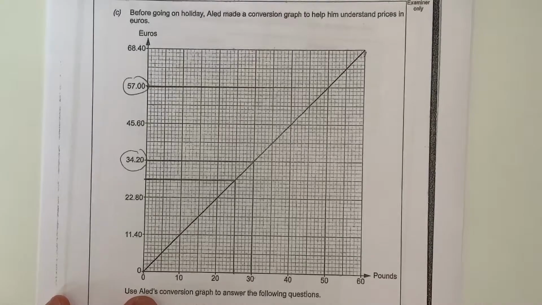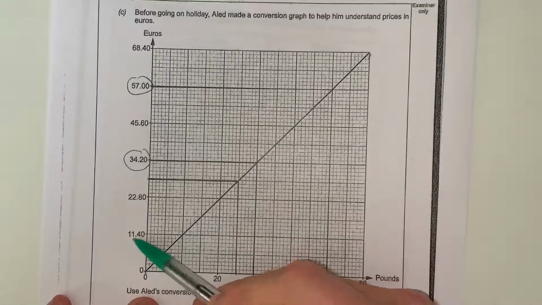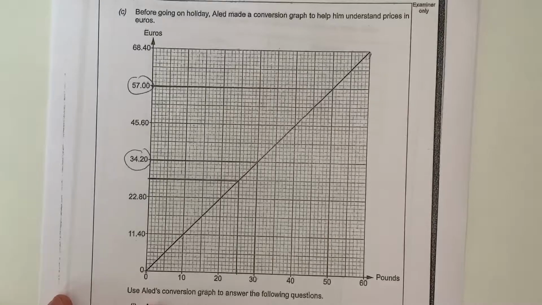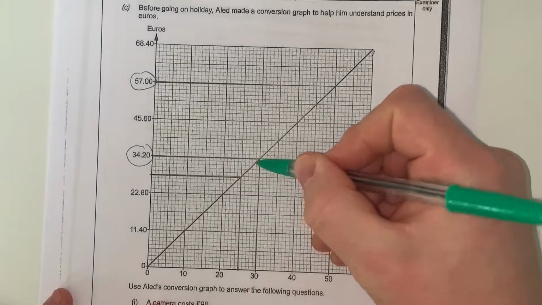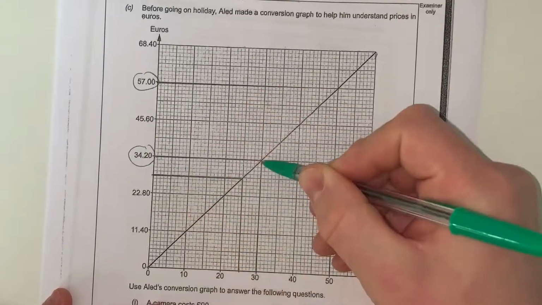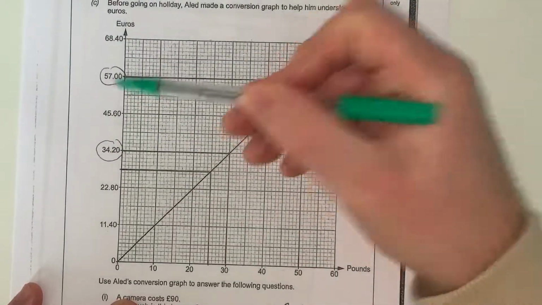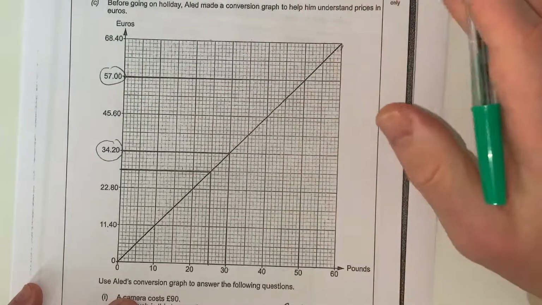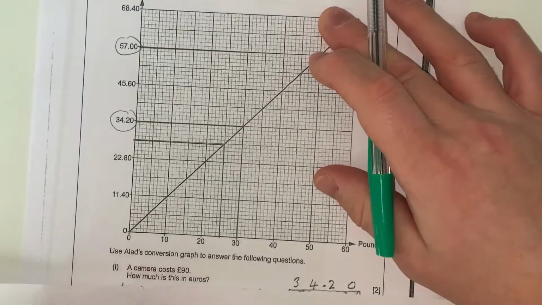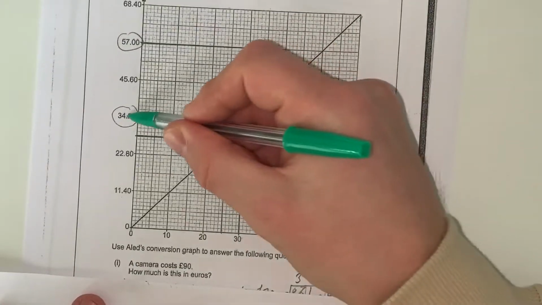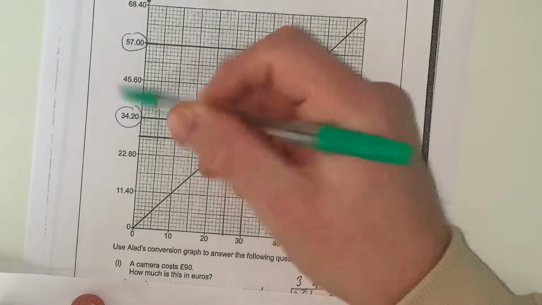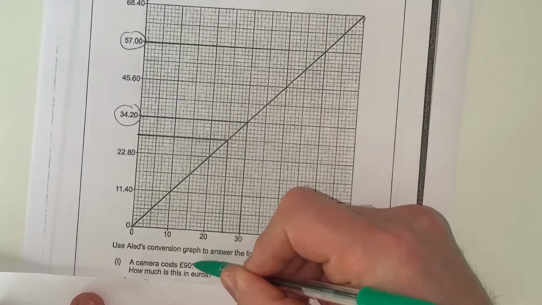really, really easily. So you could do 10, but then you'd have to times 11.4 by 9. You could do 30, because how many 30s would go to £90, or 3 of them? Or you could do 45, okay? Doesn't really matter. Whatever you want to do, but you've got to get up to 90 euros. Personally, I would do 30 because it tells you right there, £30 is 34.2. So then how many 30s go to 90?